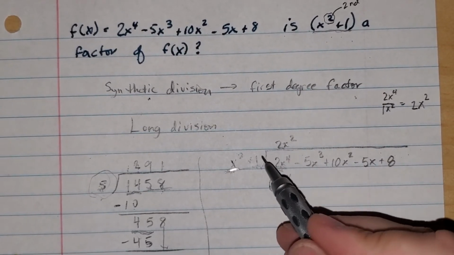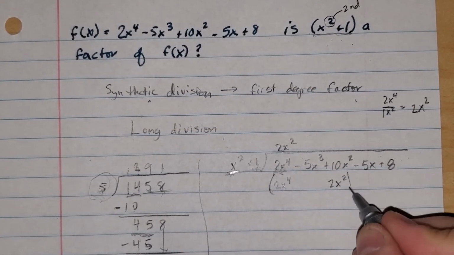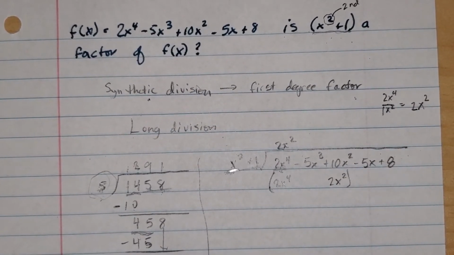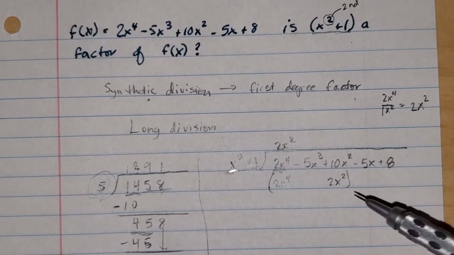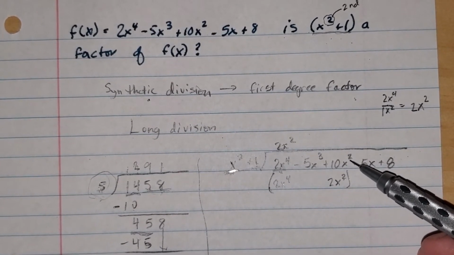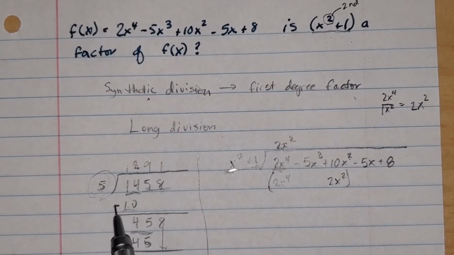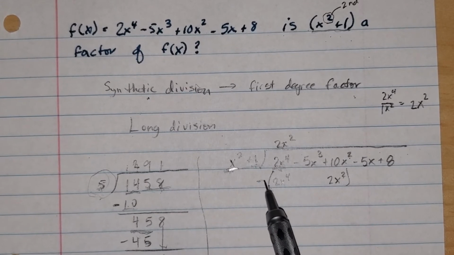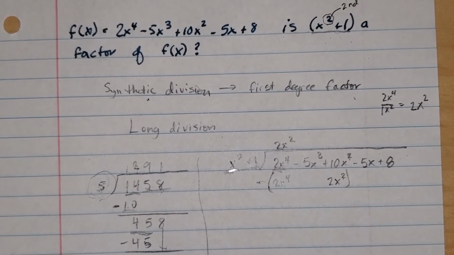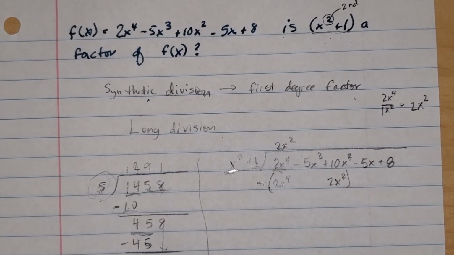And 2x squared times 1 is 2x squared. And remember, you can only add and subtract like terms. So you notice I put this x squared under this x squared because they're like terms. Now, what did we do here after we got an answer? We put a minus sign. How's this different than numbers? That minus sign has to distribute to both of these guys.